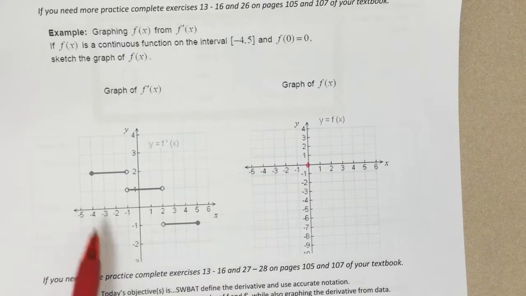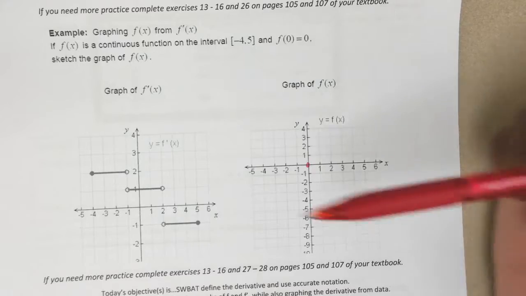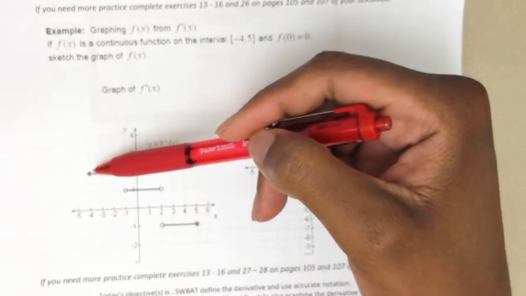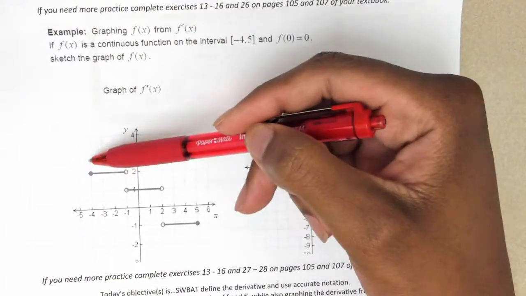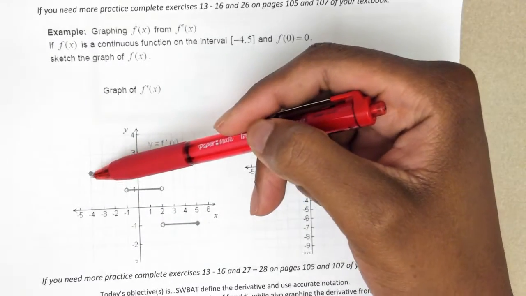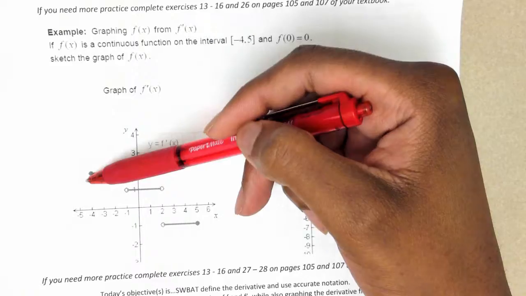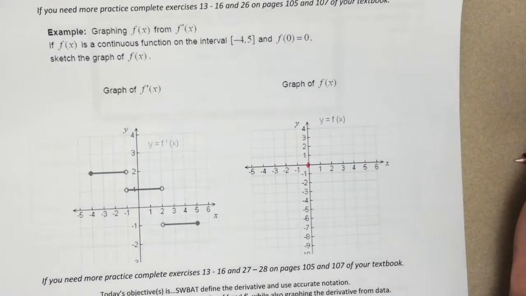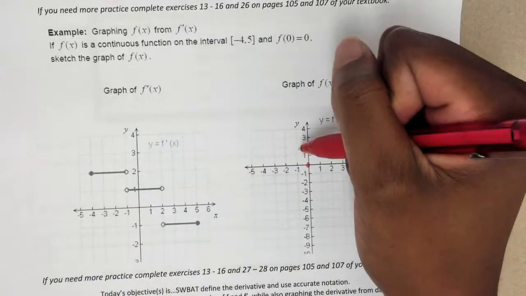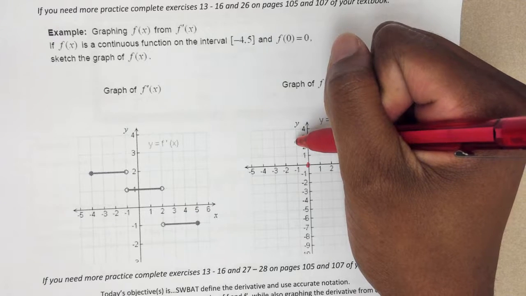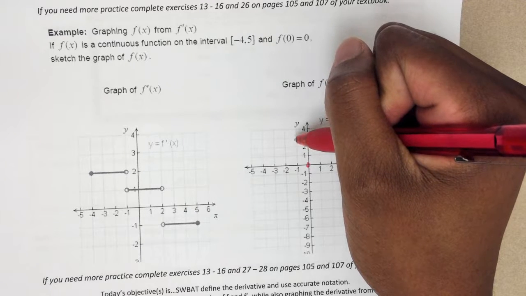So our f prime has a slope of 2 from negative 4 to negative 1. So our graph has a slope of 2 from negative 4 to negative 1.